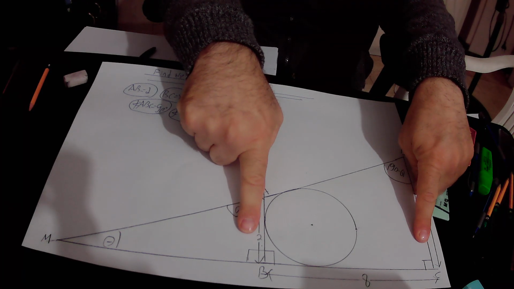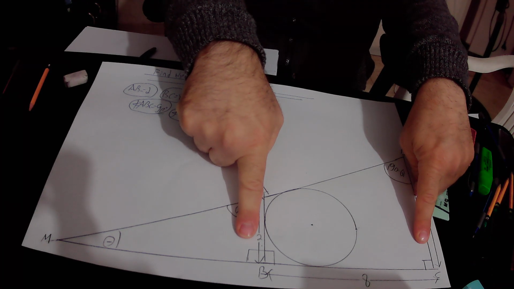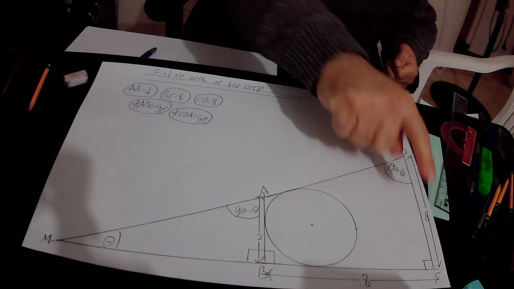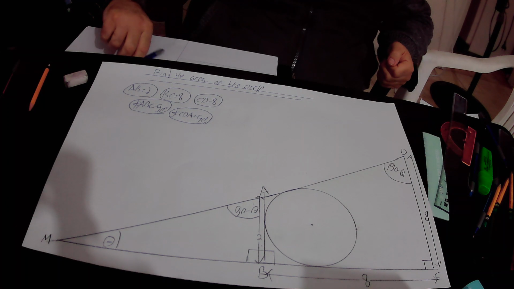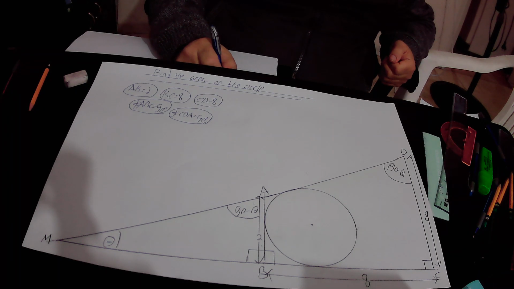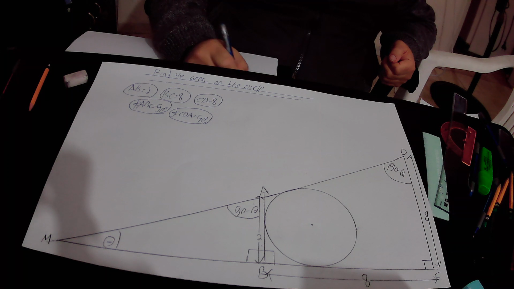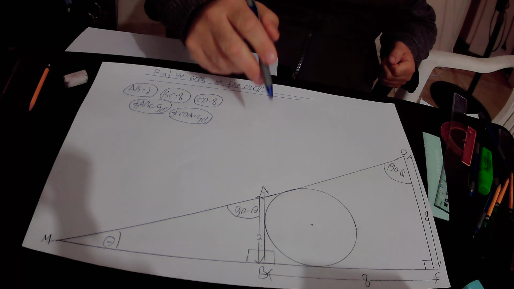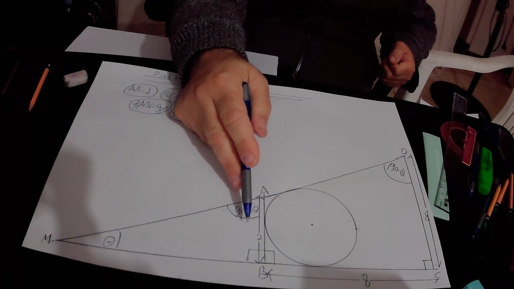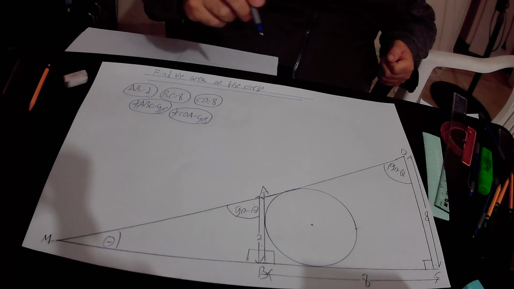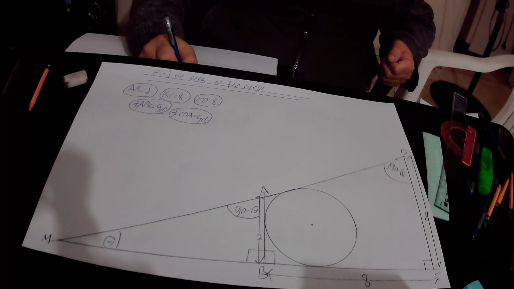those two angles are both equal to 90 degrees, therefore they are equal to each other. So actually this is angle DCM in the right big triangle DCM, and it equals this angle that is actually angle ABM in the right small triangle, triangle MBA.